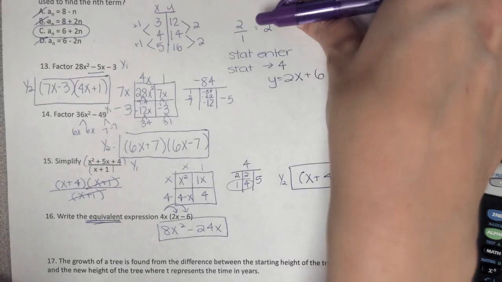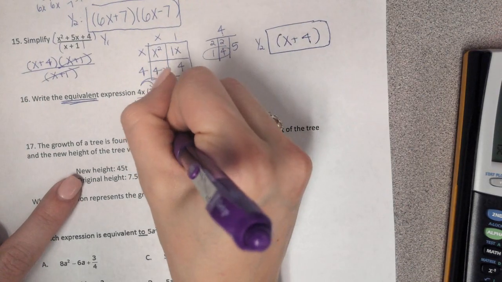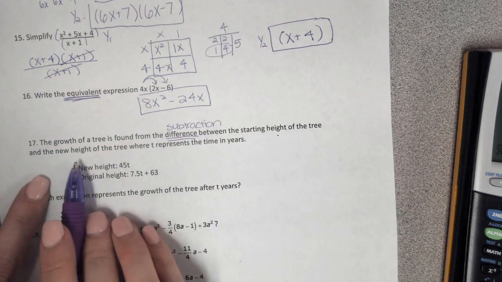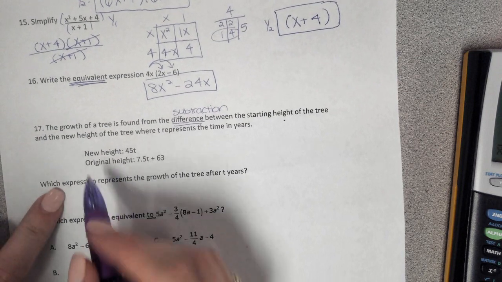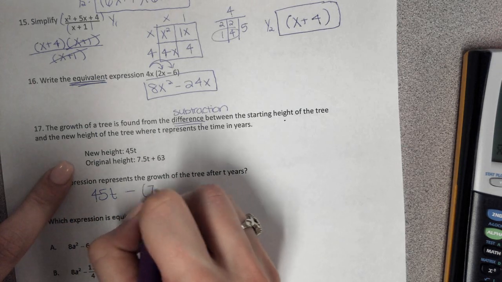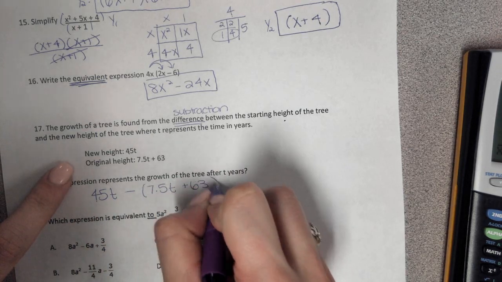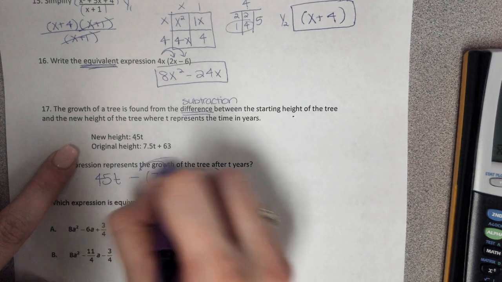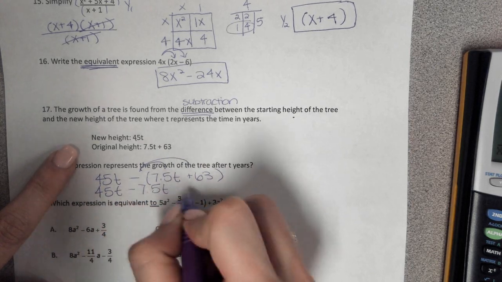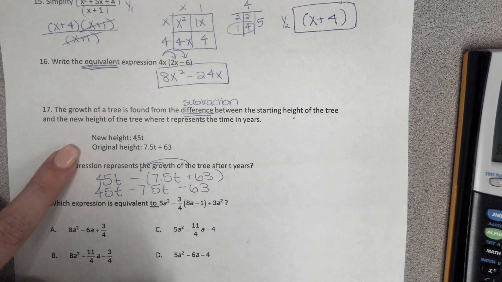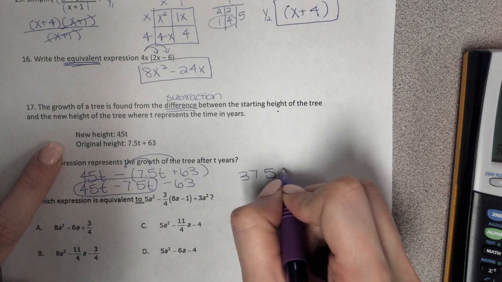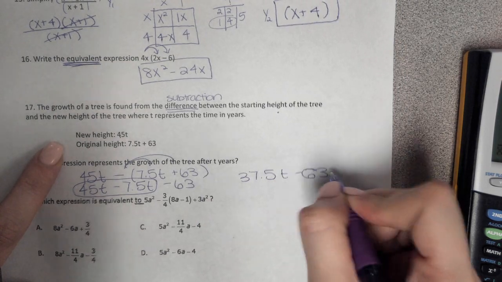The growth of a tree is found from the difference. Difference means subtraction between the starting height of the tree and the new height of the tree, where t represents the time in years. So I'm going to take this new height, this 45t, and I'm going to subtract this 7.5t plus 63, that original height. You need to distribute the negative. So 45t, this would be minus 7.5t minus 63. You can combine these t's, and it would give you 37.5t minus 63.